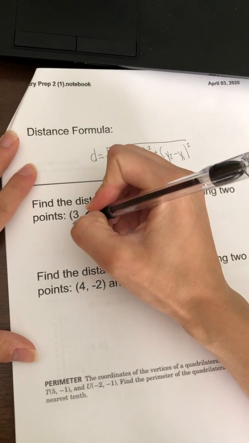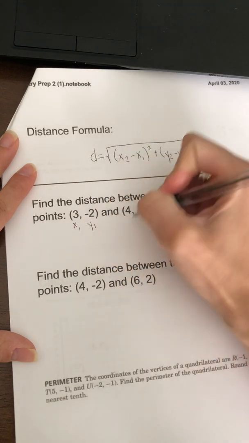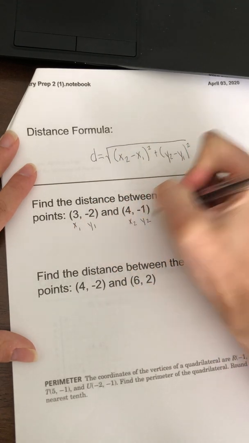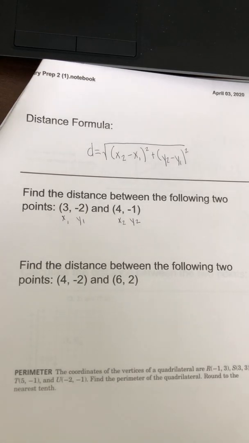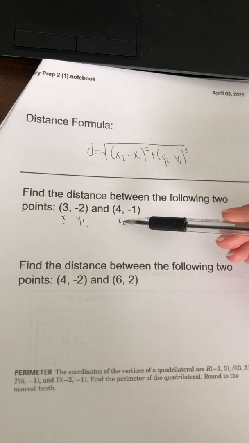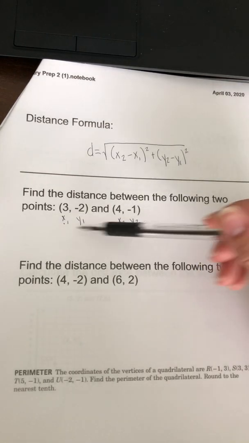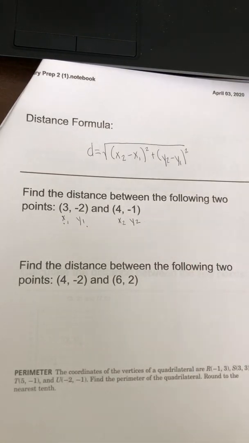So the first thing you do is label. Here's my first x, my first y, second x, second y. Again, take the time to label, it'll help you. You could have it reversed. You could have this be x2, y2, and this one be x1, y1, but the 1's have to go together and the 2's have to go together.